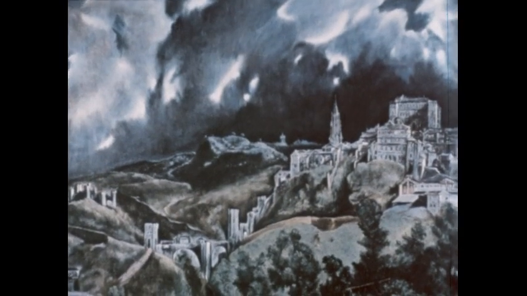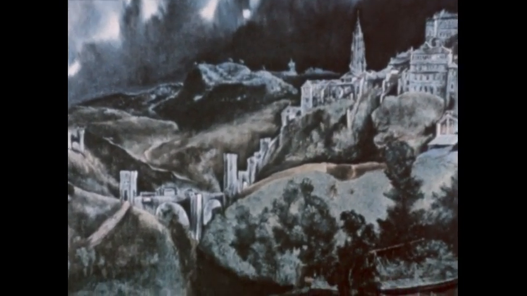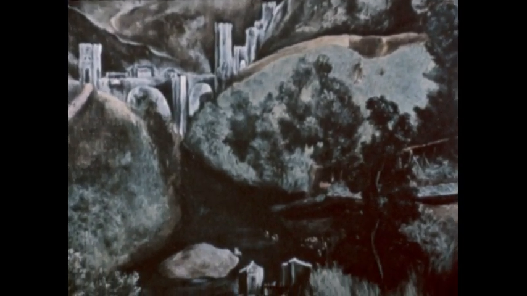Another way of suggesting mood is by control of values. The use of high-value colors in this painting helps suggest a bright, happy scene. While in this scene, the low-value colors add to a sense of depression or foreboding.